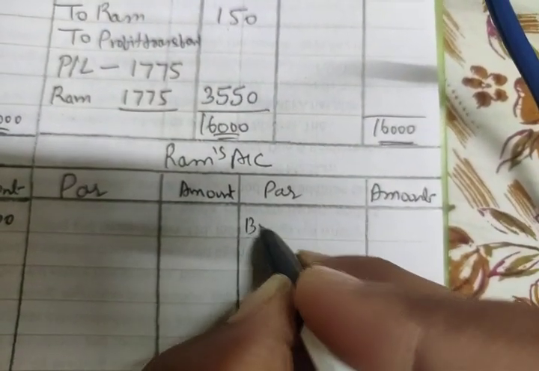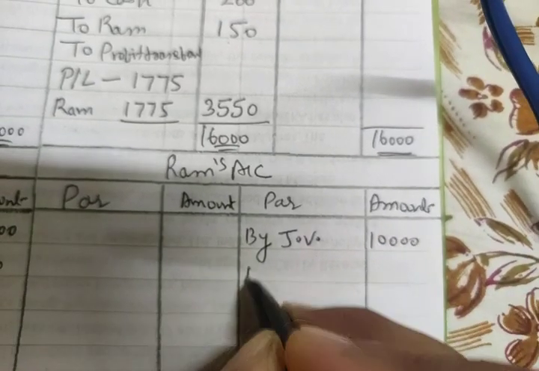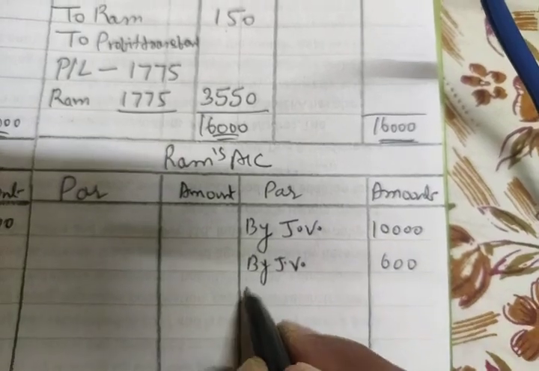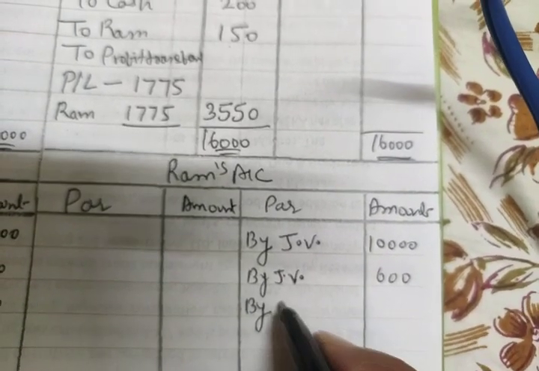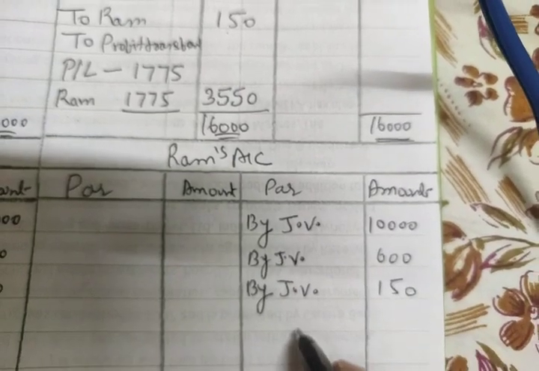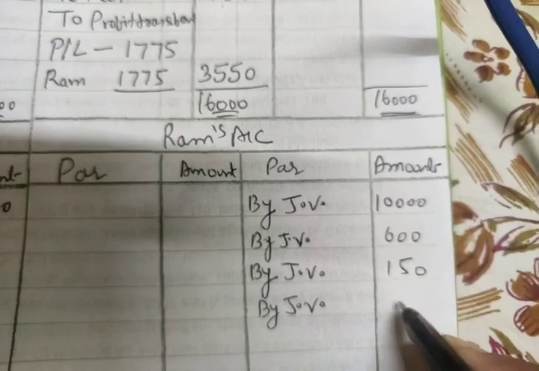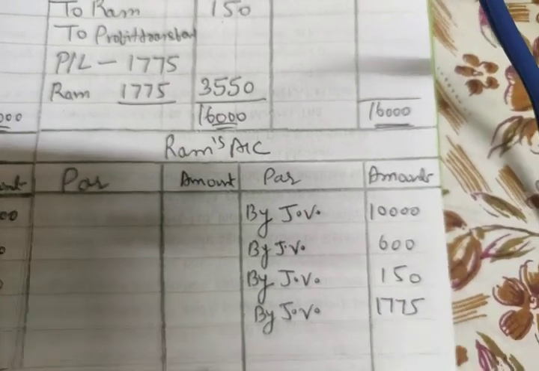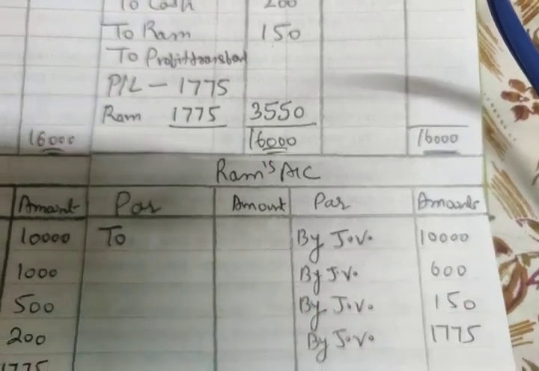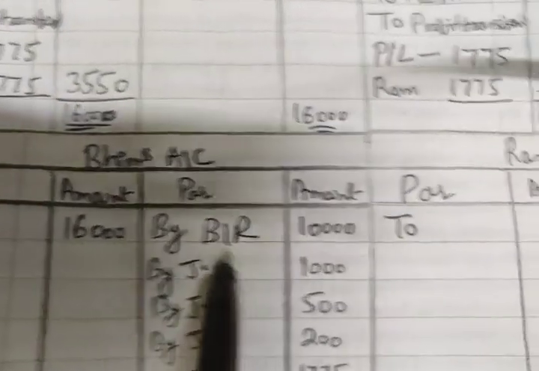So let's do it. By joint venture, goods purchased. By joint venture, sending the goods expenses. Okay. By joint venture, discounting of bills. Fine. By joint venture, profit share. Okay. And this side, something from Ram's book, Bhim's account.